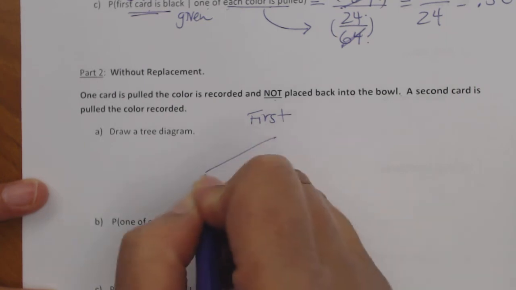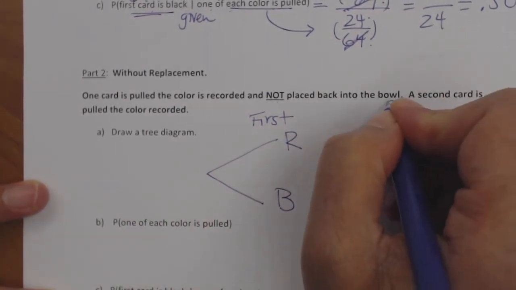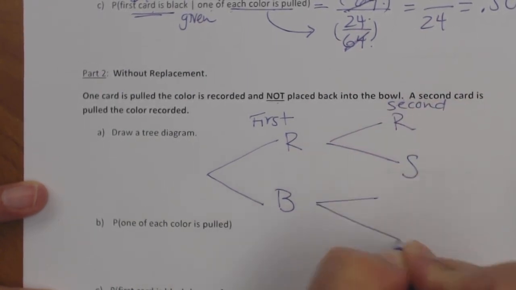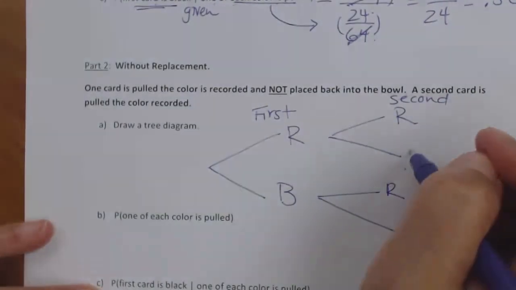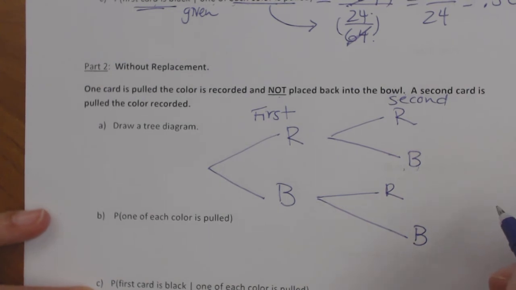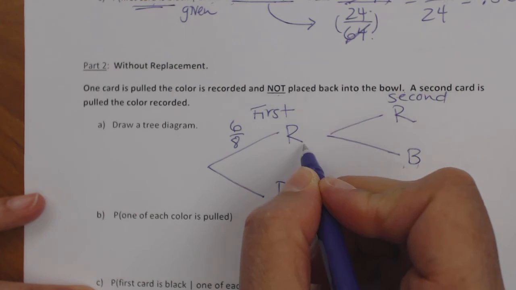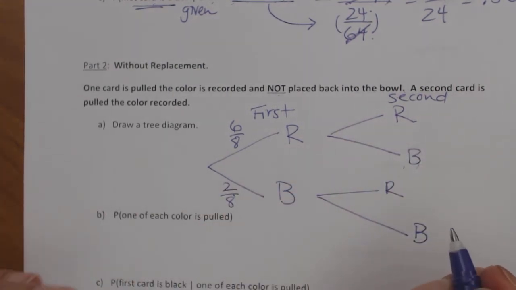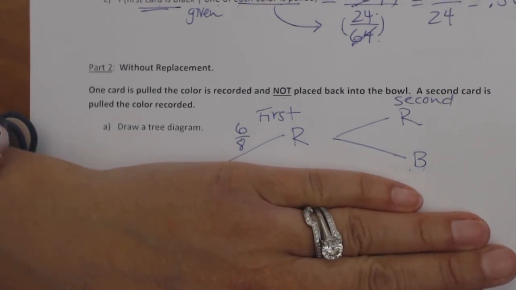So here's our first pull, red, black. Okay. From here, we're going to do our second. We could do red, and we can do black, and from here again, red and black. Okay, so your first pull is fine. We have 6 out of 8 for the red, and we have 2 out of 8 for the black. Now here's the thing, I don't put them back. So let's just work with one branch at a time. Let's work with this red.